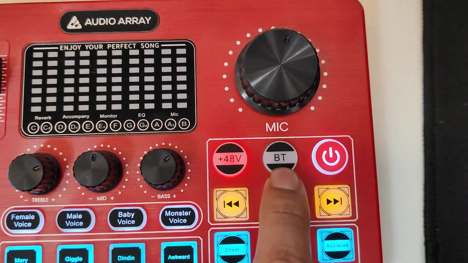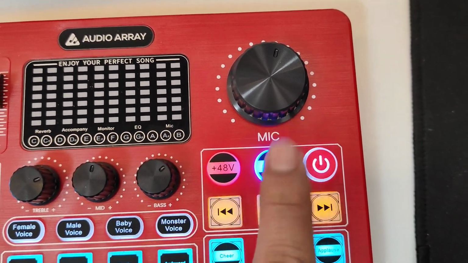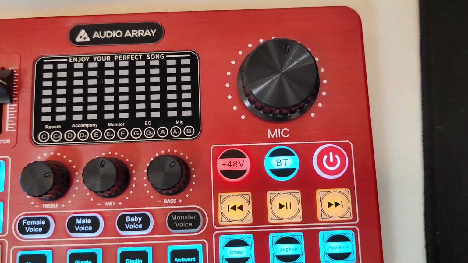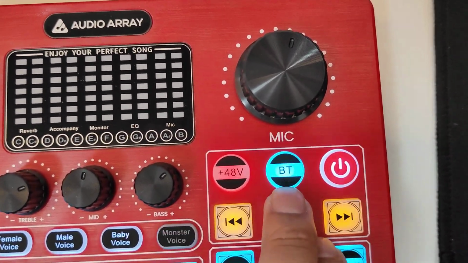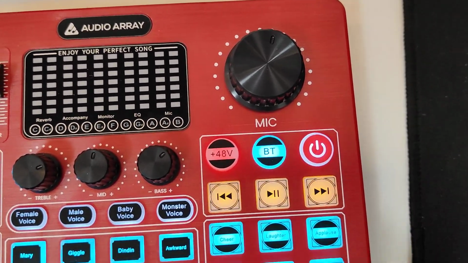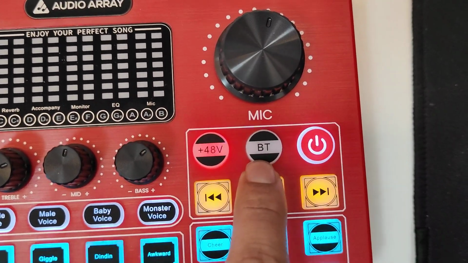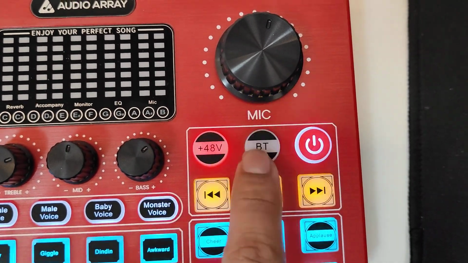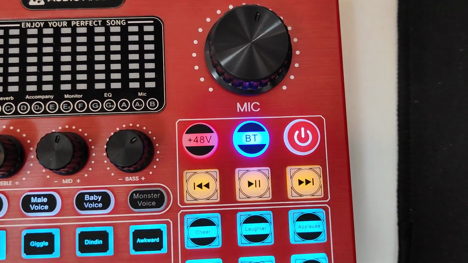We have a Bluetooth button. When flashing, that means it's not connected, it is in pairing mode. You can disable it by tapping on it. The white light indicates that it is not paired, or it is not active. Blue blinking light indicates it's in pairing mode. When it stops blinking and it's blue continuously, that means it is paired to a device.